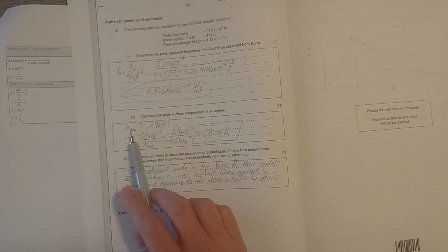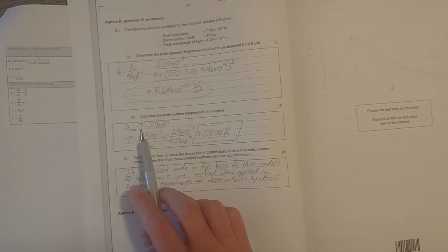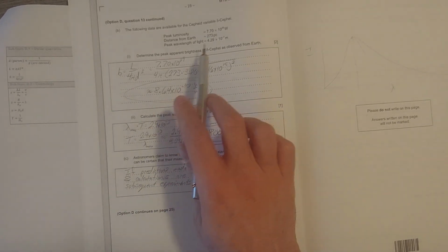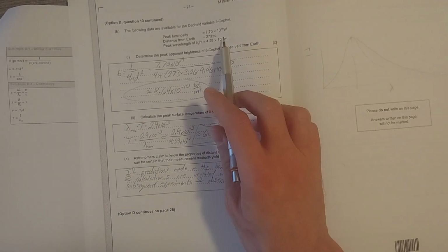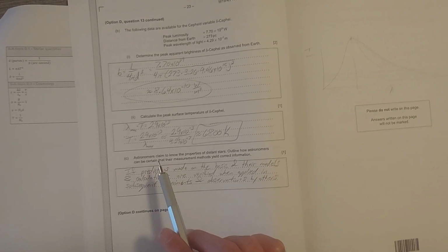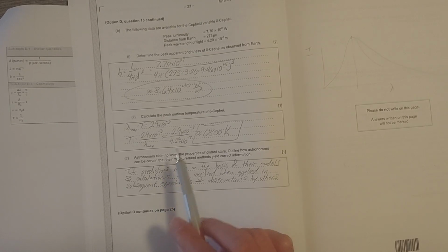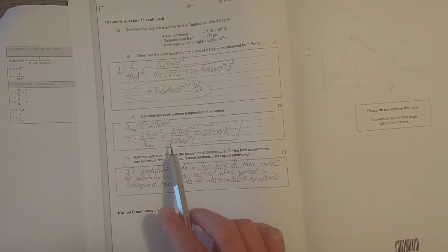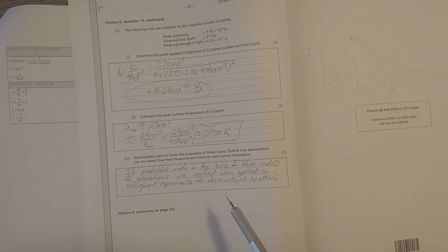This equation is also in the data booklet. Lambda max times T is equal to 2.9 times 10 to the negative 3. Solve it for T, plug in the lambda max, and they even give it to us in meters. They're not being tricky and giving it to us in some weird unit, hoping we either don't notice that it's in the wrong unit or making us convert. You just do the division, and you get 6,800 Kelvin.